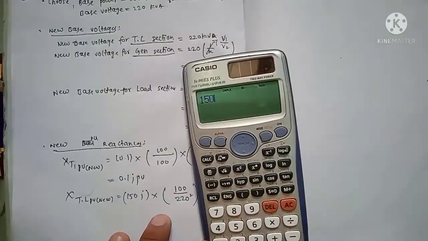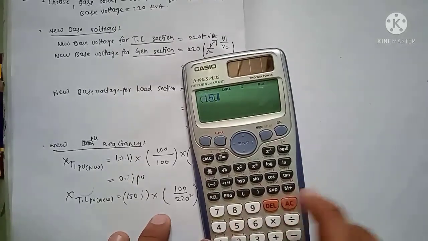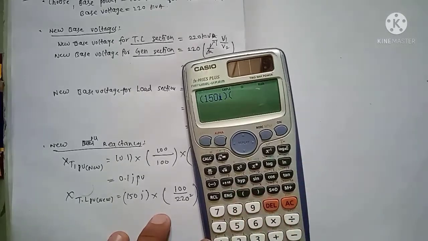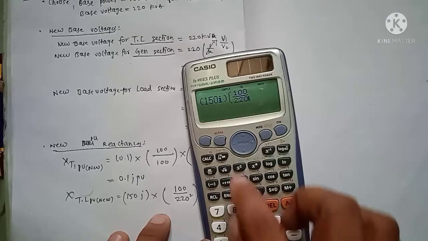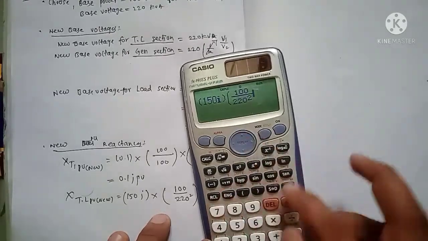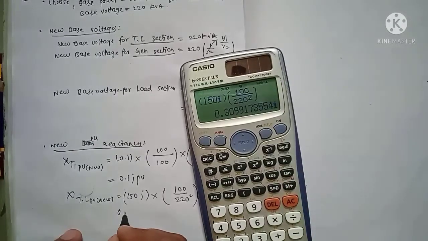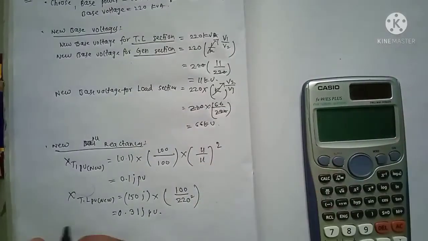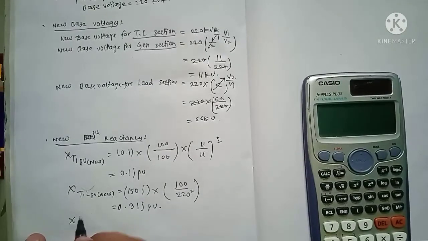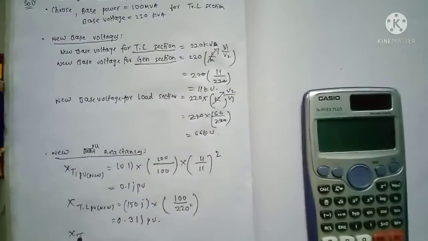Take it in complex mode, calculator complex mode: 150j, use brackets while using complex mode, 100 divided by 220 whole square. We got approximately 0.31 j pu. Now we have completed the transmission line, and let us go to T2.